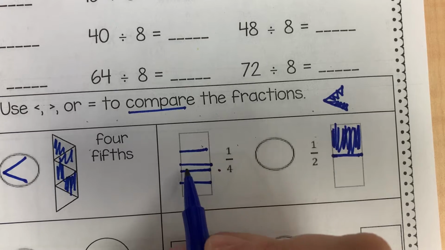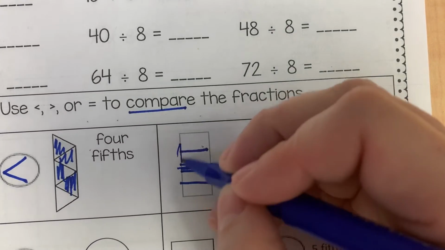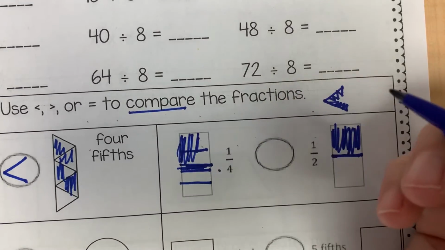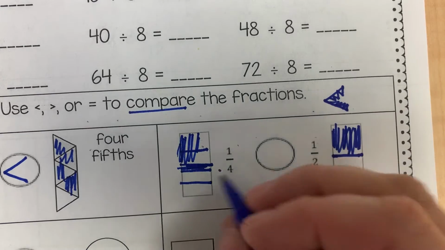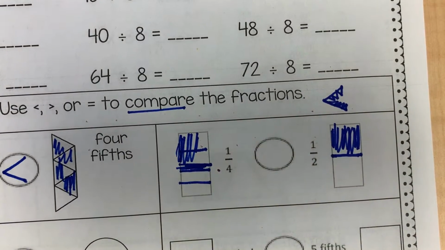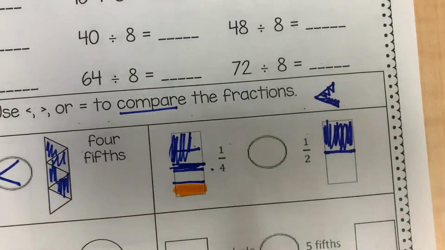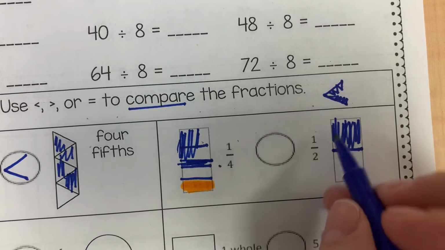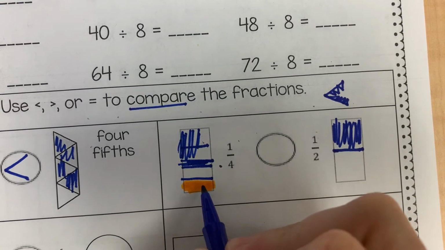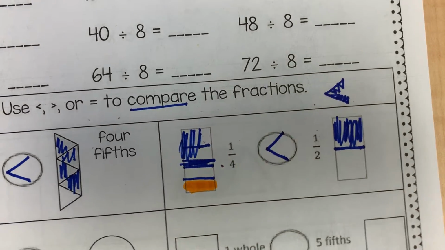So 1, 2, 3, 4. So this is 1/4. Oh man, I really messed this one up. So I'm going to do it in a different color then. That's 1/4, and the rest of it is not shaded, and this is 1/2. So this one is larger than that piece. So again, 1/4 is less than 1/2.